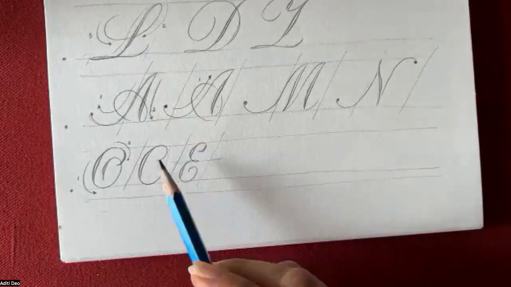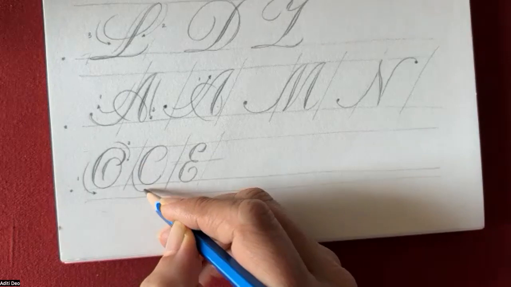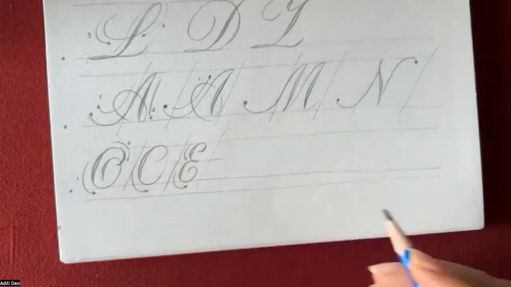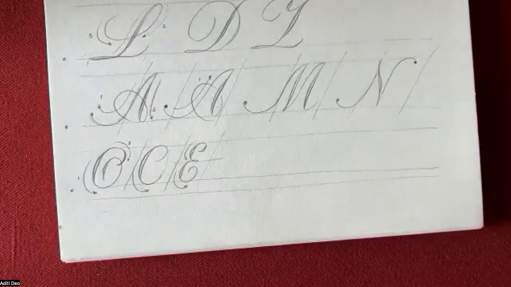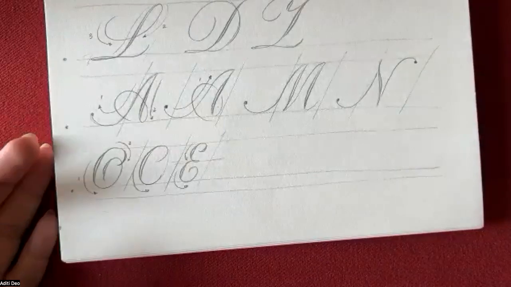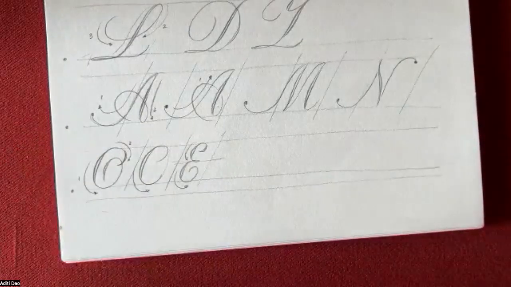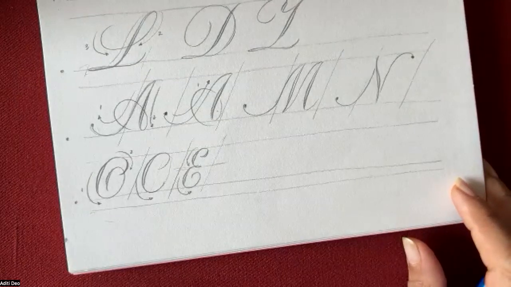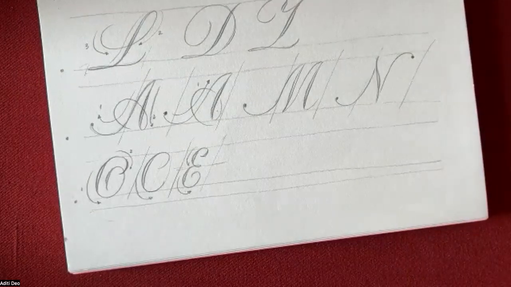Notice all these shapes are counterclockwise ovals. Is everyone with me? Pushing you all ahead. Okay.